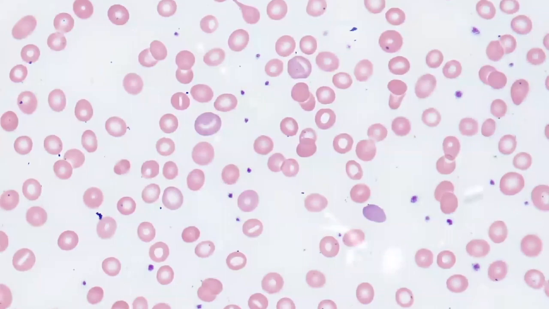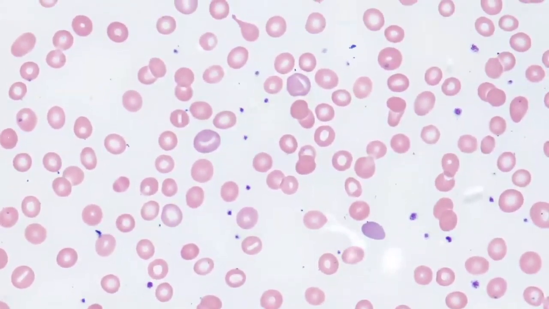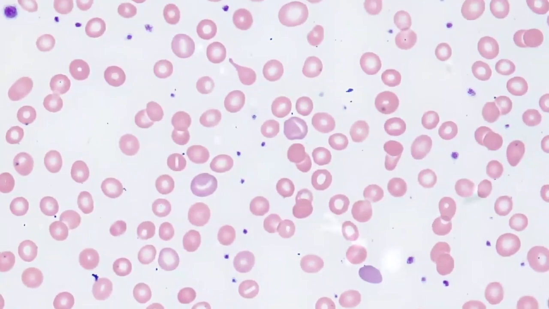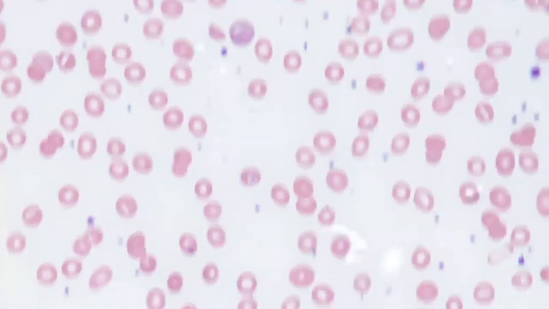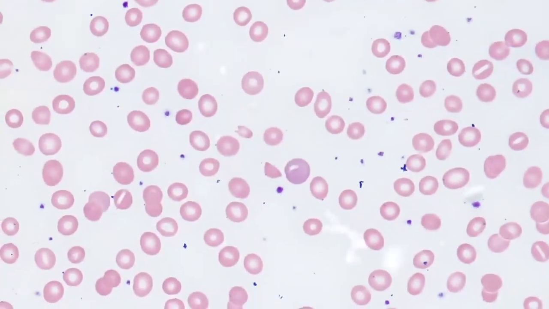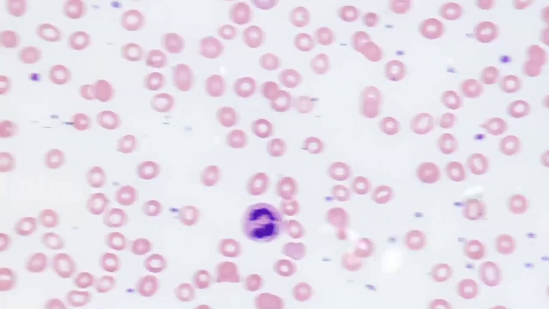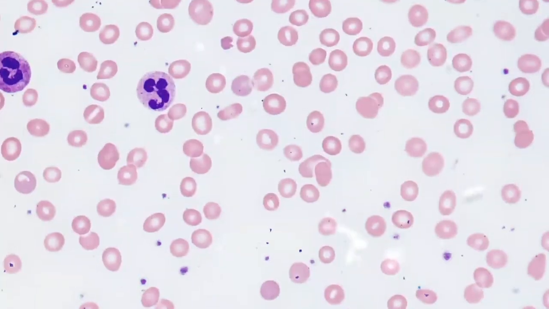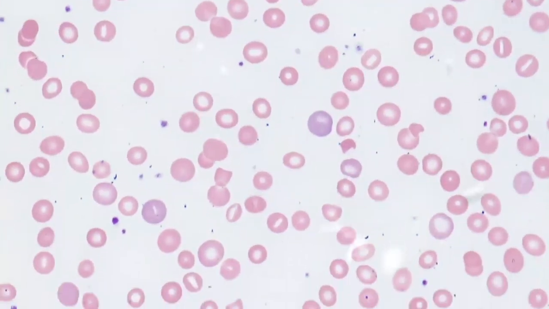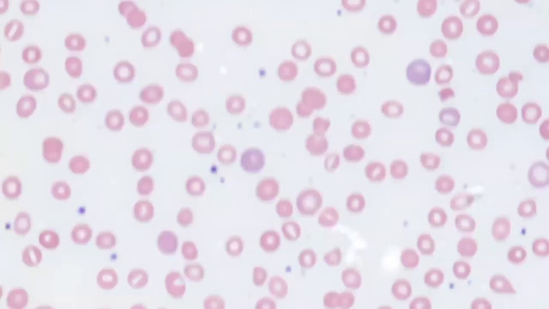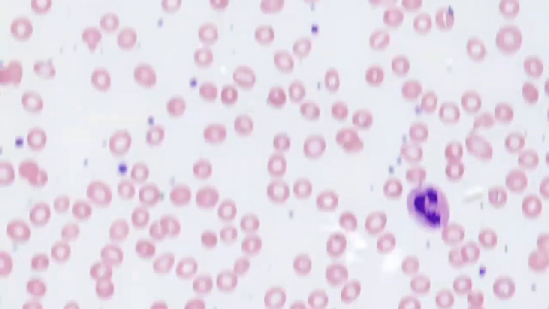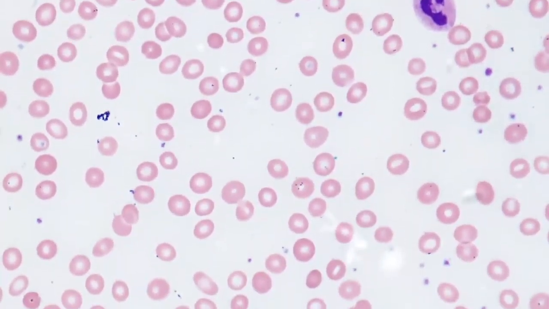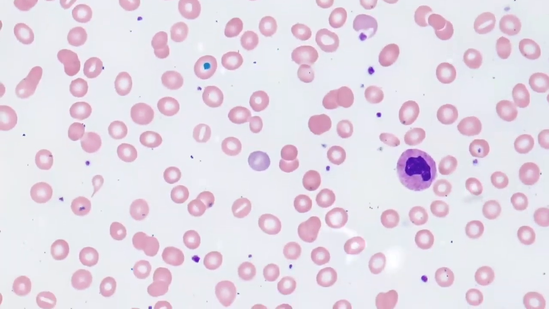And importantly, they show these reticulocytes. These are those purplish, less eosinophilic red cells that we can see scattered all around in this peripheral blood smear. That's a sign of red cell regeneration. These are earlier red cells just coming out of the bone marrow, and this is a sign that the patient is trying to regenerate their red cells.